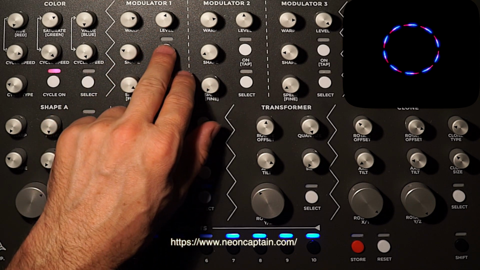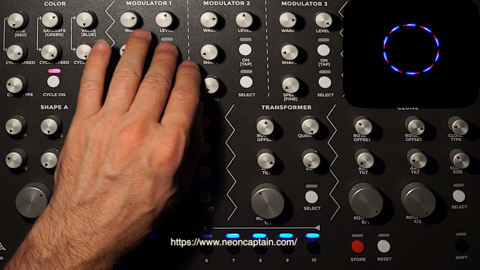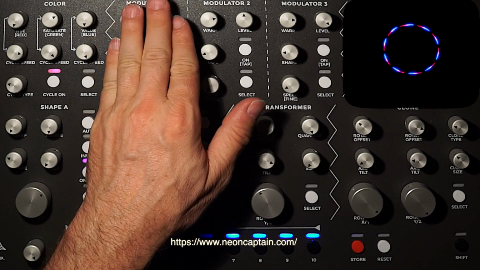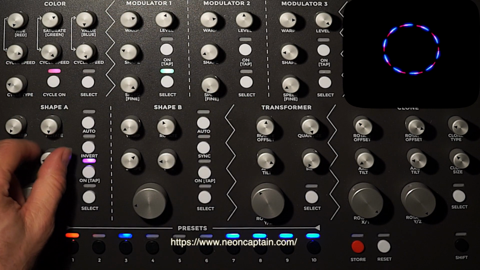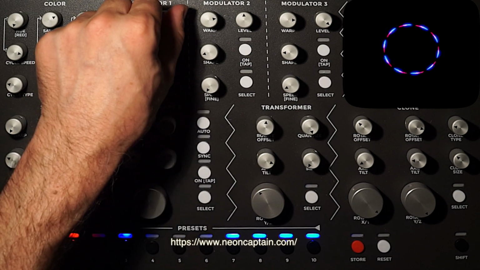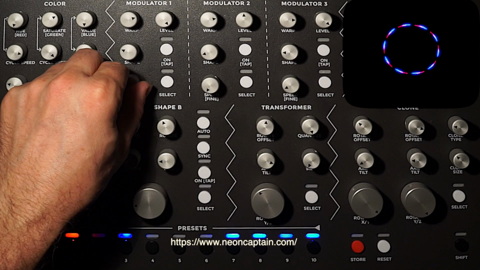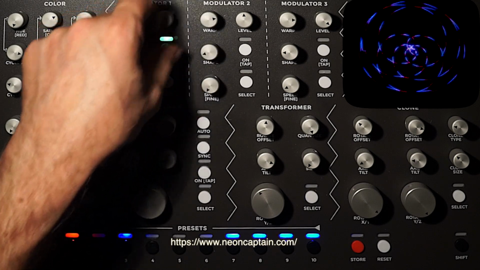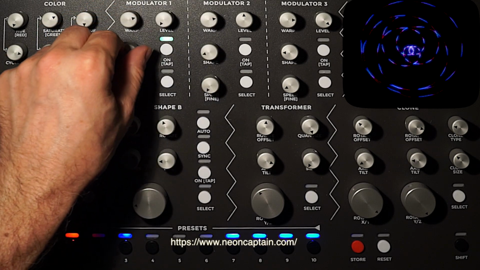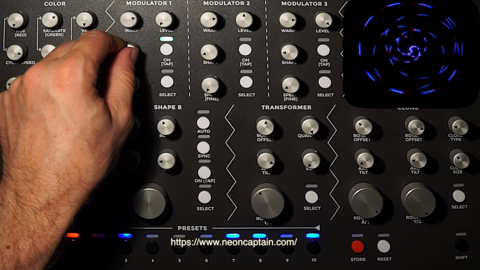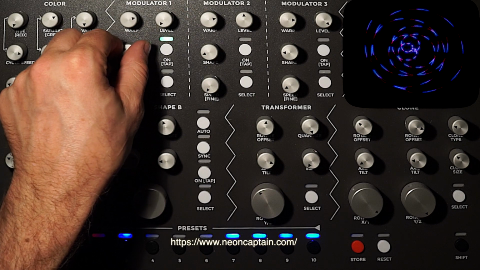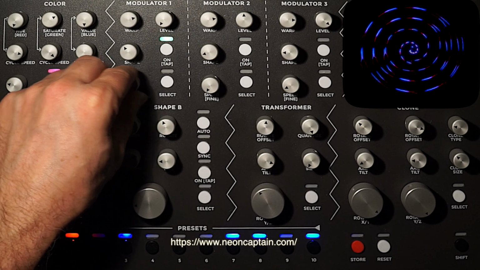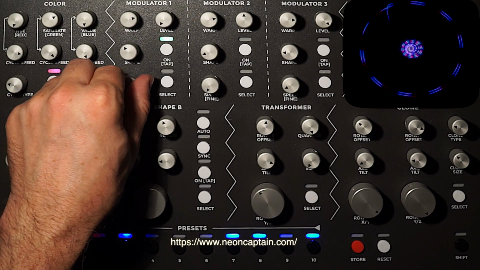So let's take modulator 1, and I'll turn it on, and I'll tell it to route the output of the modulator to the size control here. And then I'll turn the level up a little bit, and I'll turn the frequency up. Right now we're using a sine wave to drive this. So here's a triangle wave, and here's a ramp wave. And we can control the velocity of the wave with this speed control.